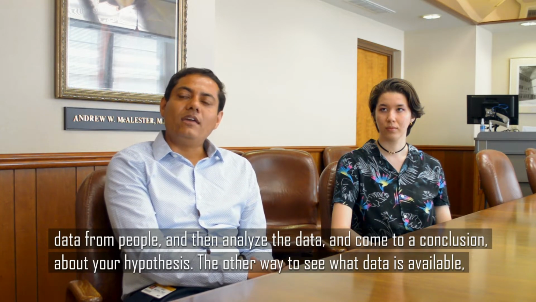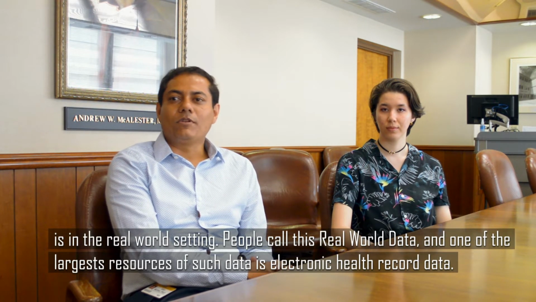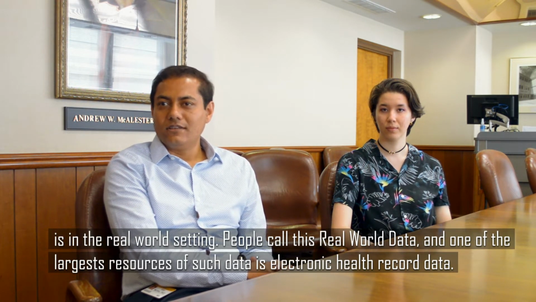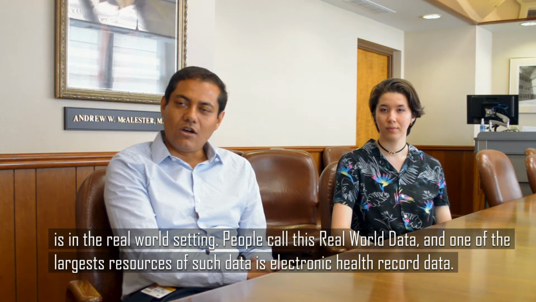The other way is to see what data is available in the real world setting. So people call this real world data. And one of the largest resources of such data is the electronic health record data.